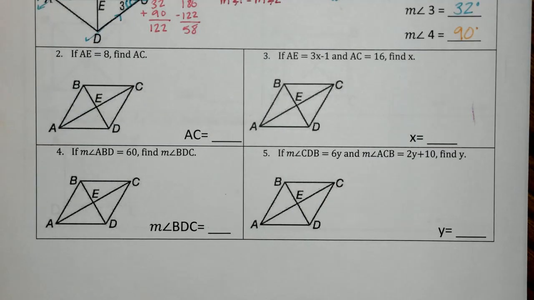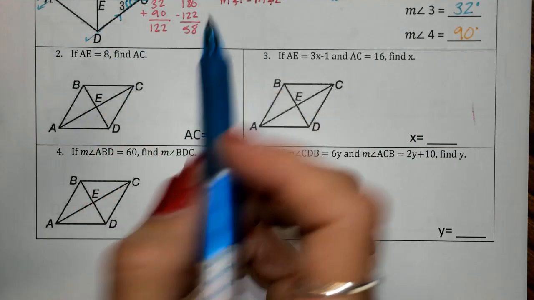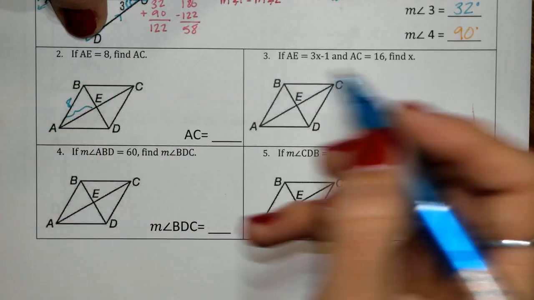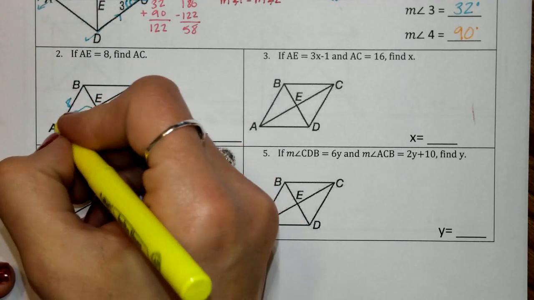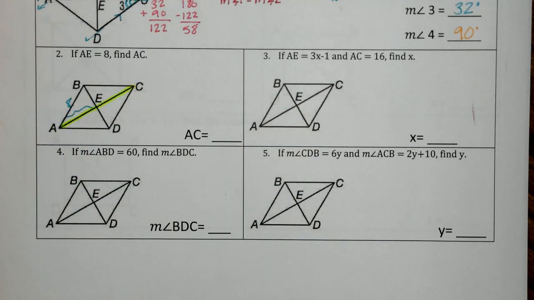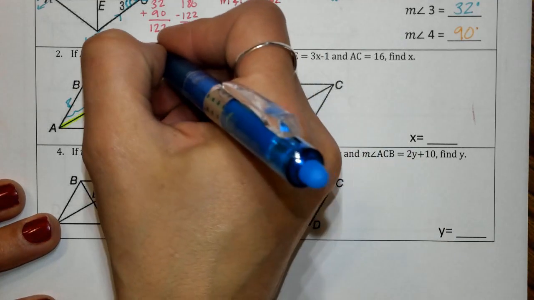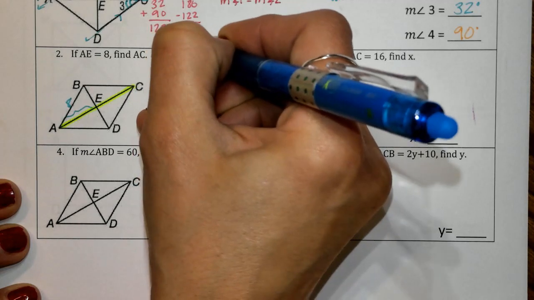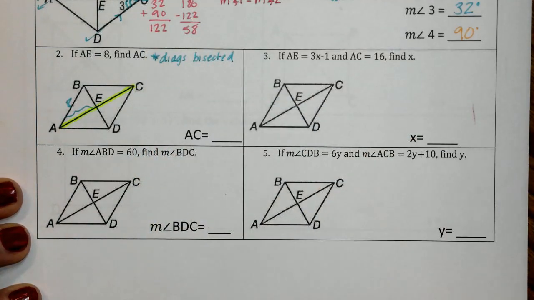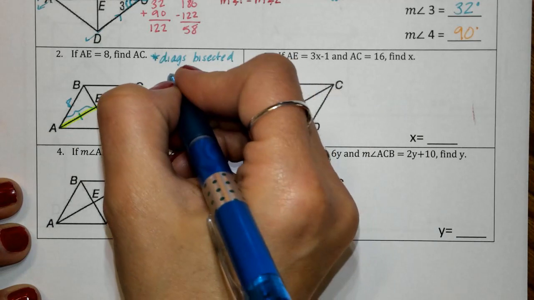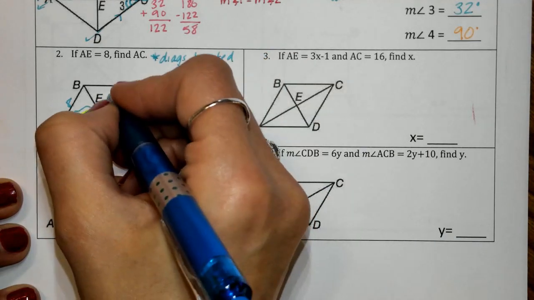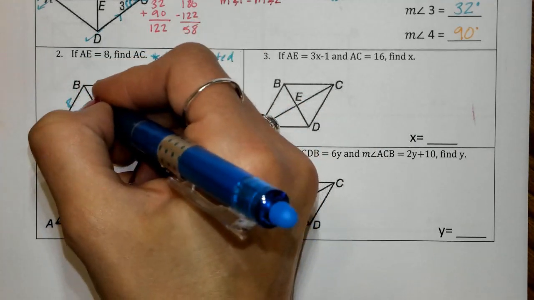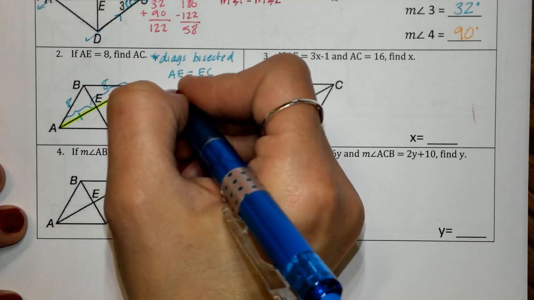All right, number 2. We're told here that the length of AE right here is 8. We want to find the length of AC, the whole entire diagonal. We only have part of the diagonal. Well, one of our properties here is that the diagonals are bisected. They are cut in half. So the length of AE is equal to the length of EC. So that means EC is also 8.